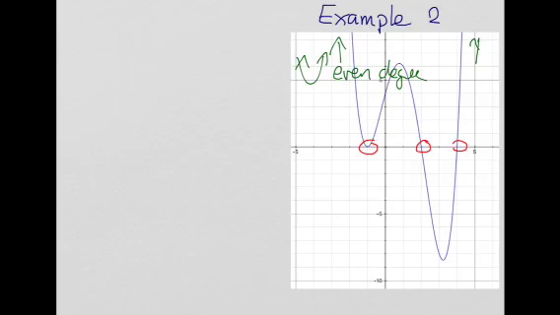If it's an even degree, it has to have an even number of roots. So we count that root as twice. So we have a root here at (4, 0). We have a root here at (2, 0). And here we're going to have two roots, (-1, 0) and (-1, 0), to give us our 4 roots.